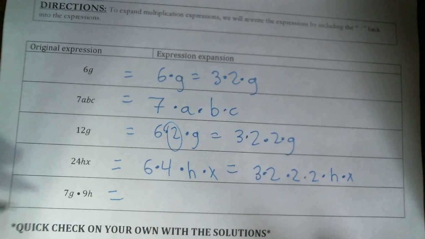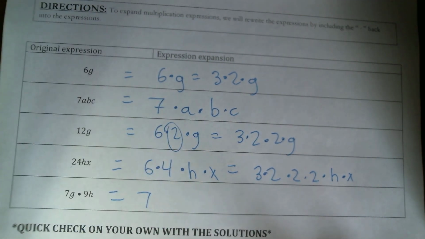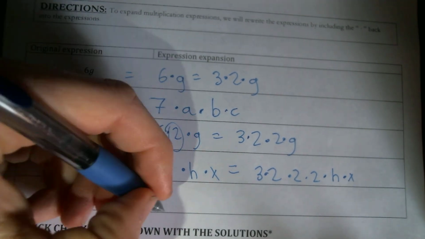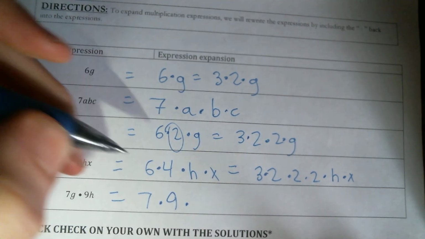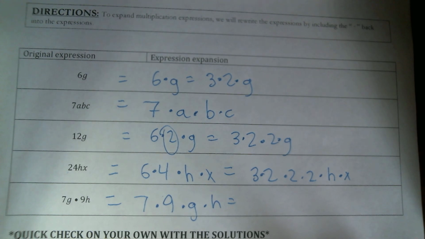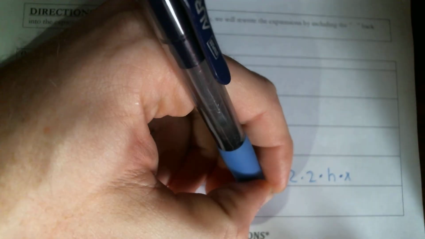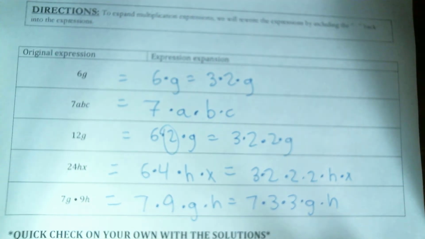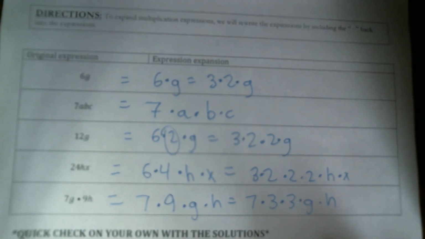All right, last one. We've already said 7 doesn't really work out here. But I can get 9 down a little further. So I'm going to write 9 as 3 times 3. So I can do 7 times 3 times 3 times g times h. So we're all set up for success here.